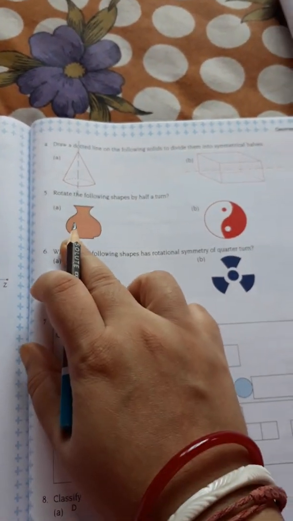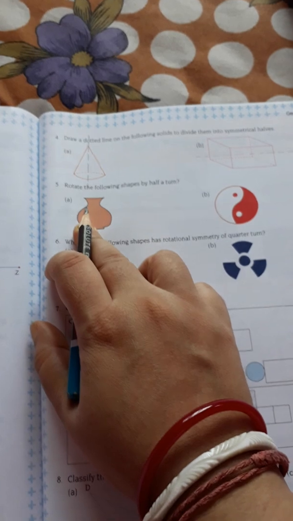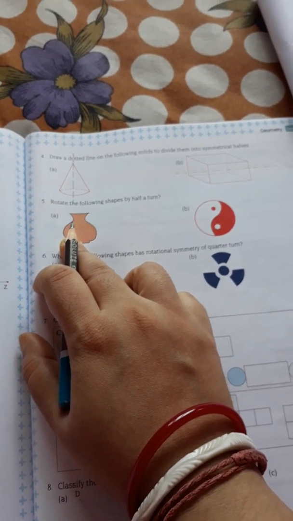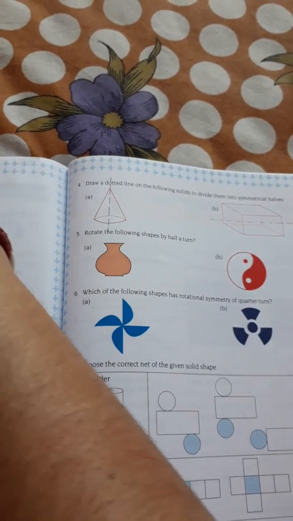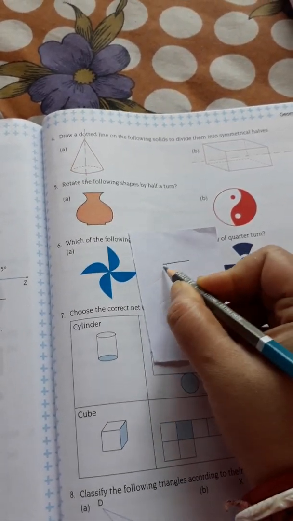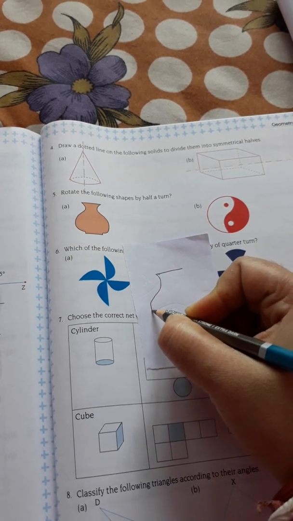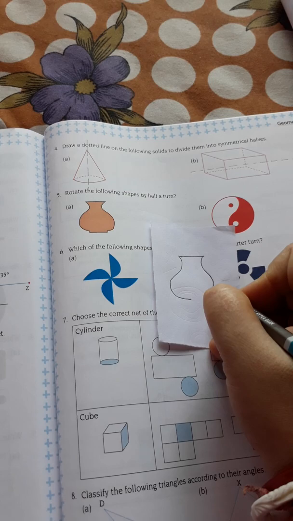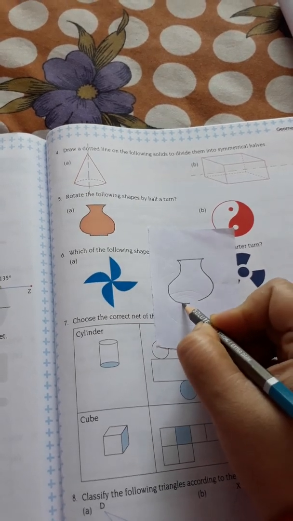Okay, now question number 5: rotate the following shapes by half a turn. For this question we will take this piece of paper. Now you draw this way, like this way I want to draw.